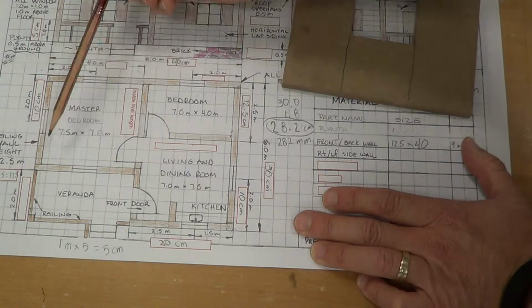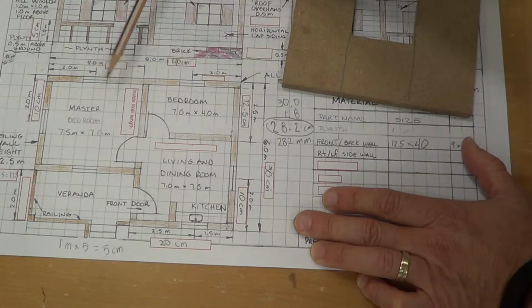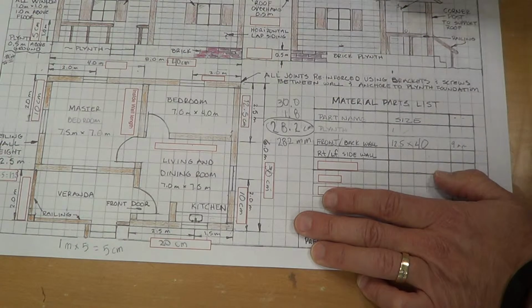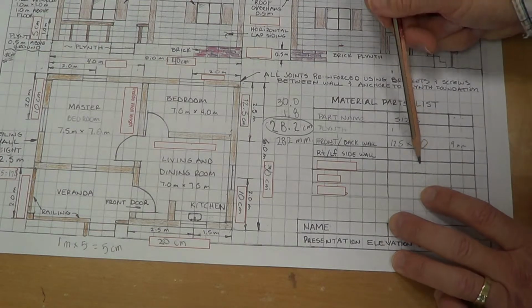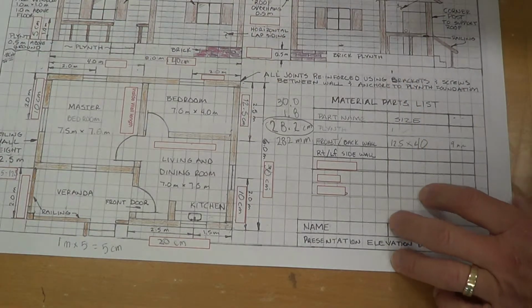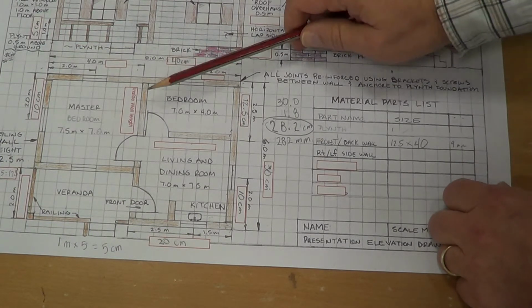And so therefore, you can take each one of these dimensions and convert them to centimeters or millimeters. From those, we'll make that parts list, and then we'll take it into our regular model, and then we'll start laying out our floor from this.